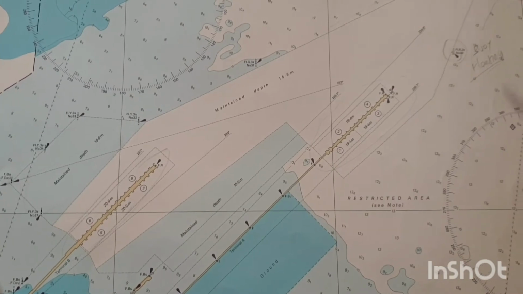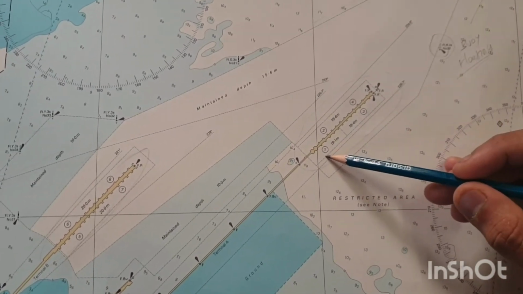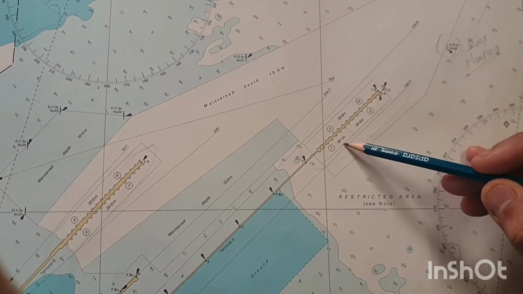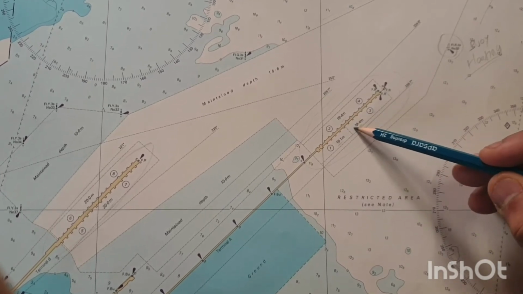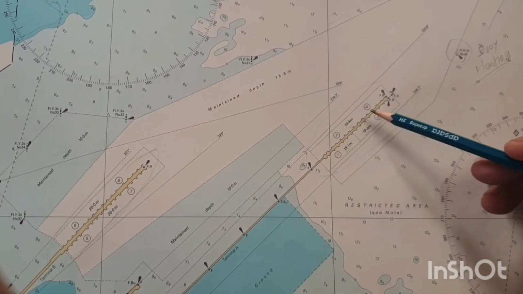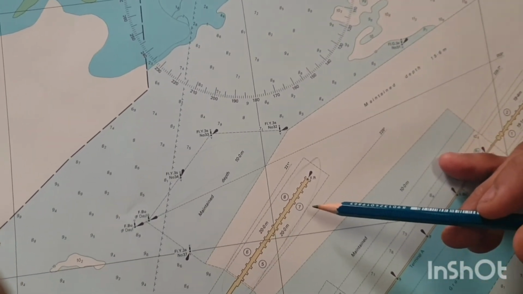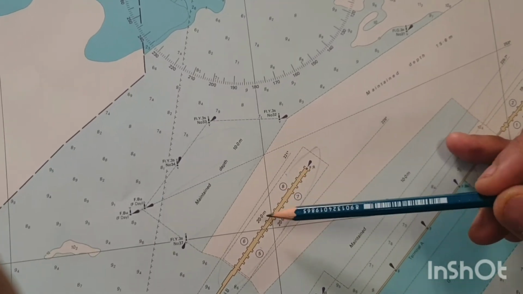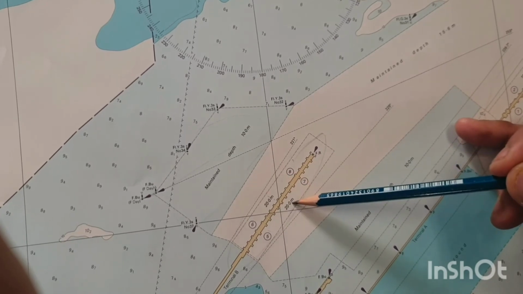This is the terminal for Port Walcott, and here you can see berth number 1, 2, 3 and 4, and there is a maintained depth of 19.1, 19.4 meters in this terminal. This is the second terminal with berth number 5, 6, 7, 8. They have a maintained depth of 20.0 meters.